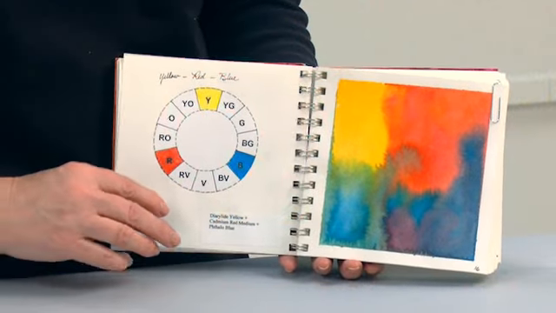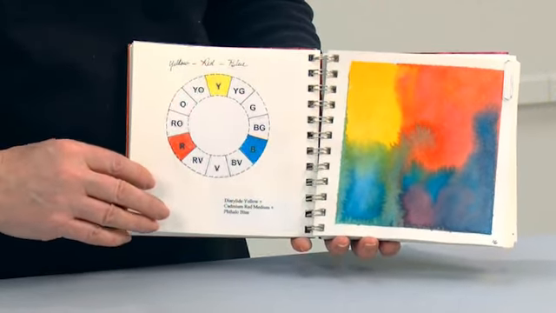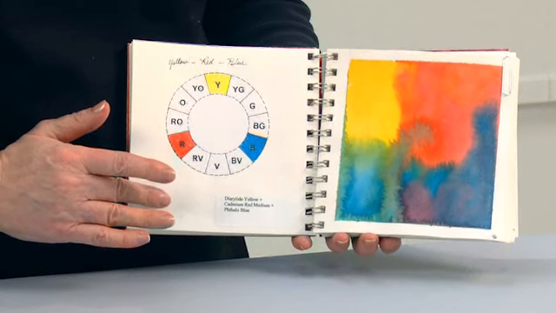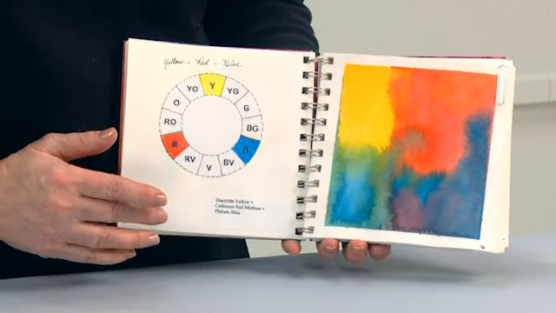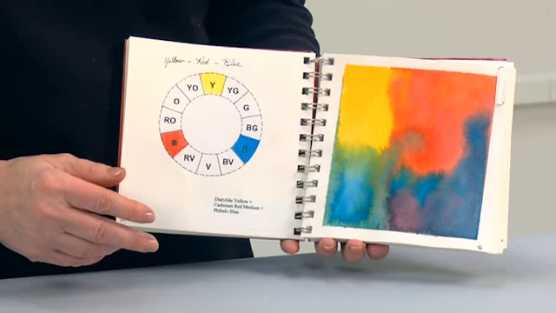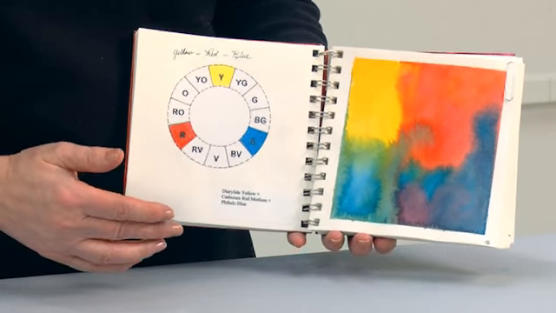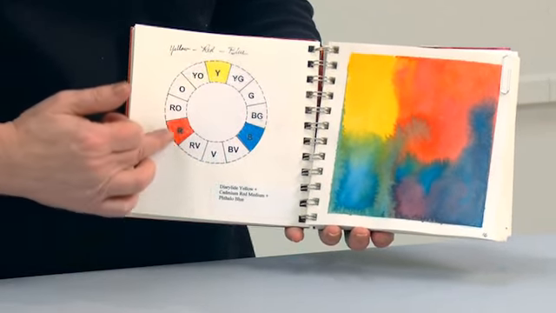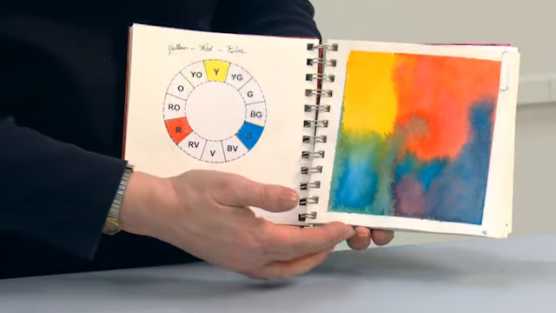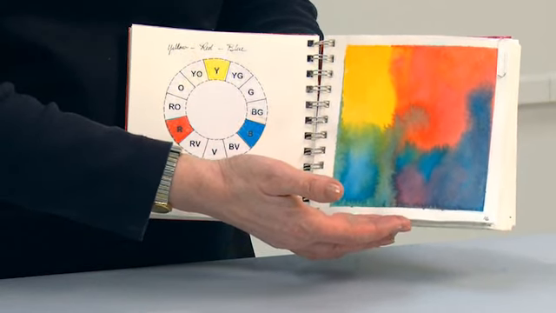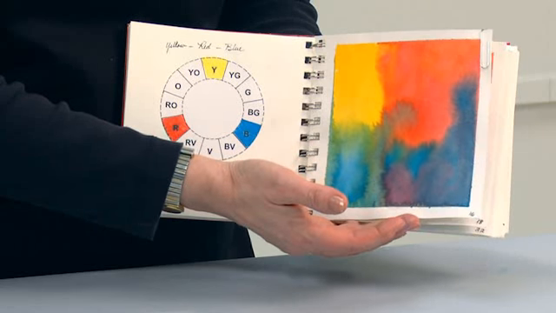Our students do a small sketchbook like this, and there's a variety of different color schemes, systematic color schemes and natural color schemes as well. And we work through the color wheel for the systematic color schemes and come up with wonderful combinations like the one you see on the right.